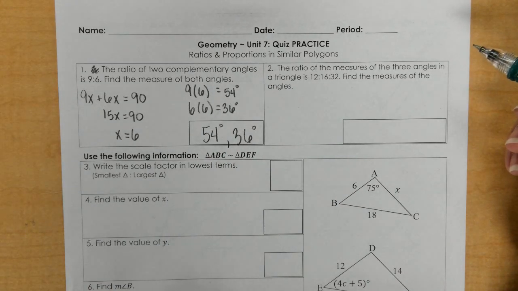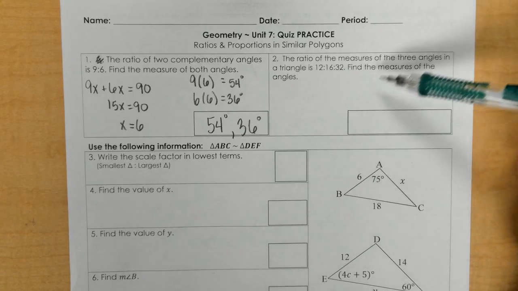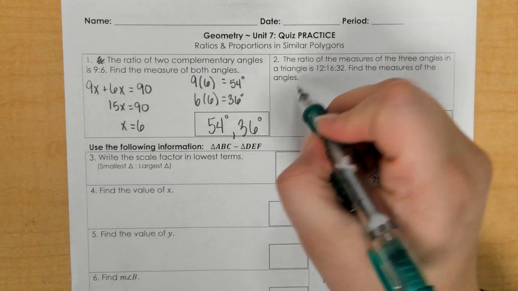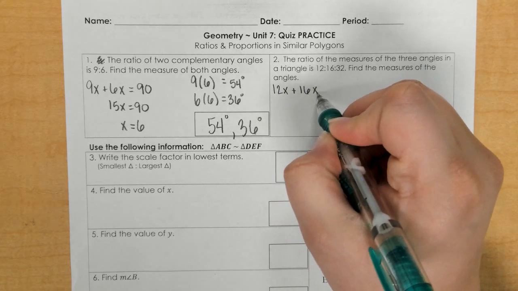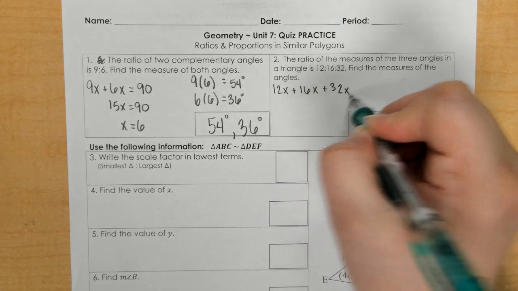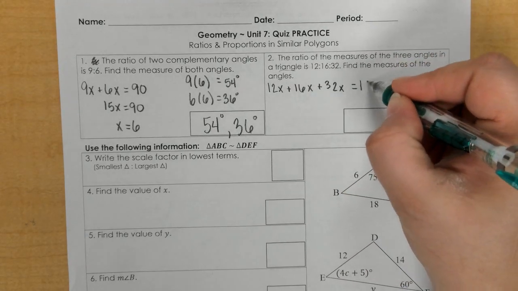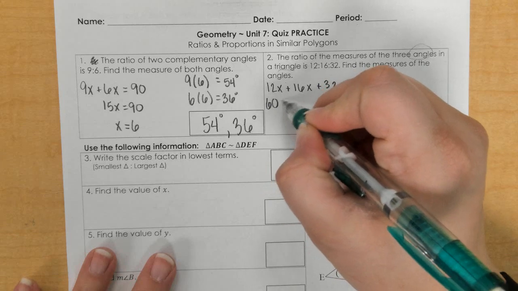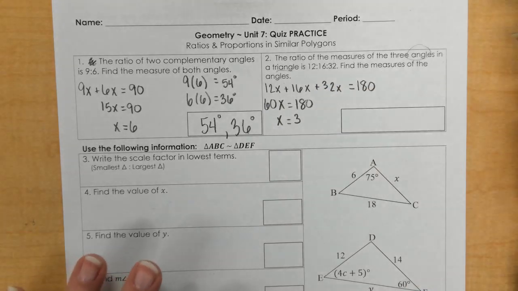For number 2, it says find the ratio of the measures of the three angles in a triangle. Find the measure of the angles. So I'm going to do 12x plus 16x plus 32x. And because we're dealing with a triangle here, we're going to set this equal to 180 since it's the angles of a triangle. If I combine like terms, we get 60x. Divide by 60, we get 3.